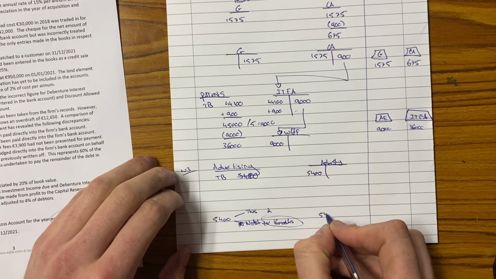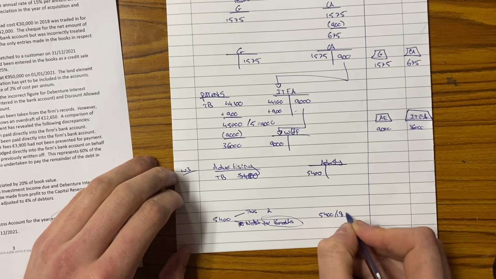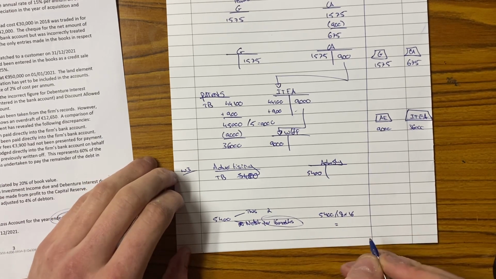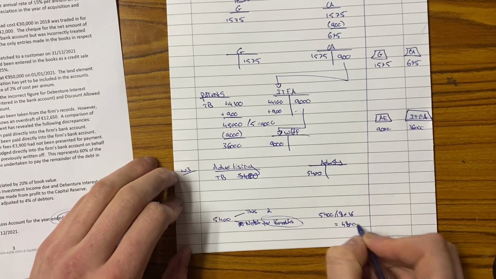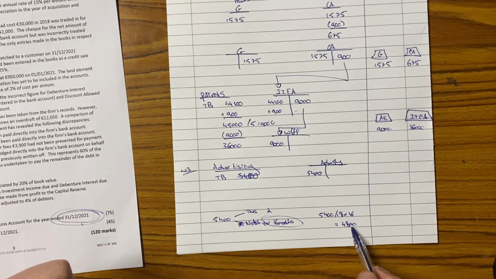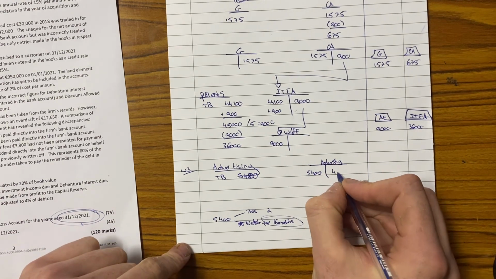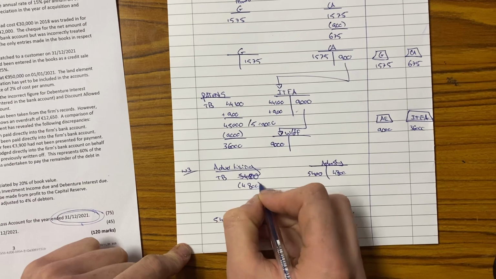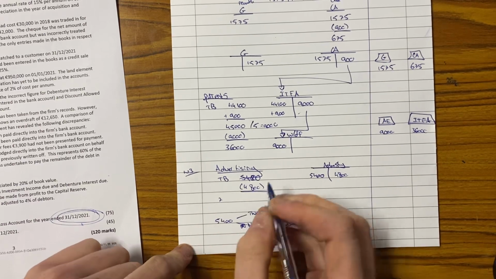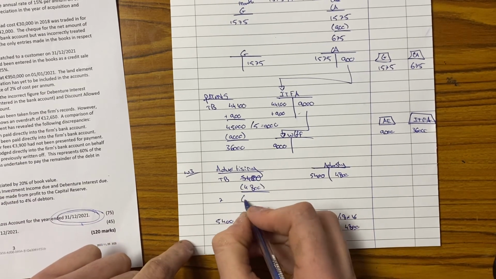So 5,400 divided by 18 multiplied by 16 will give me the magic number in this case, which is going to be 4,800 euros. So that 4,800 euros, because it does not relate to this year, I'm going to take that off my advertising expense, okay? And what you'll notice is that will leave me with my 2 months figure, which in this case is going to be 600 euros.